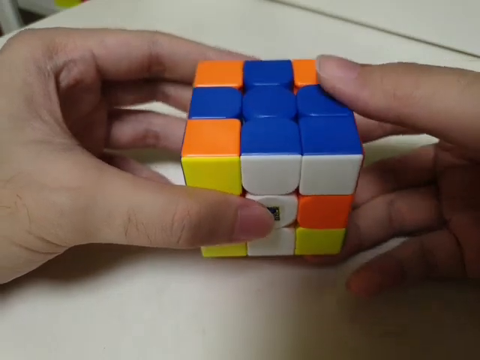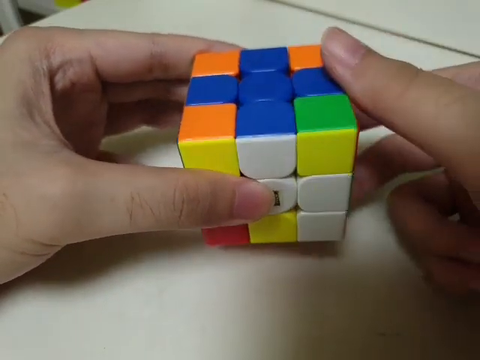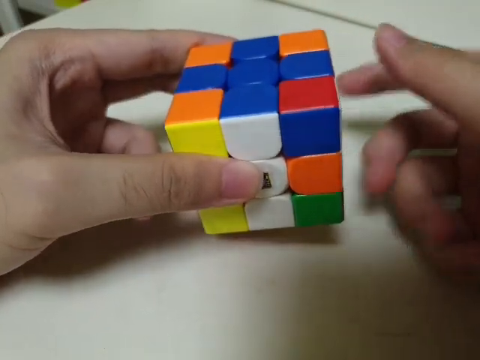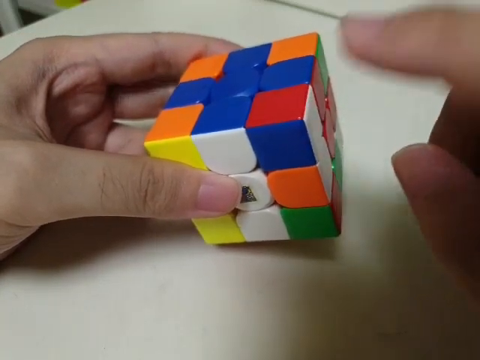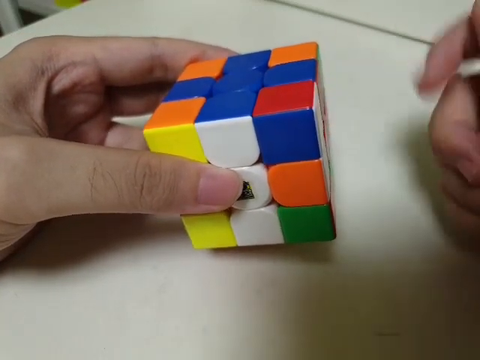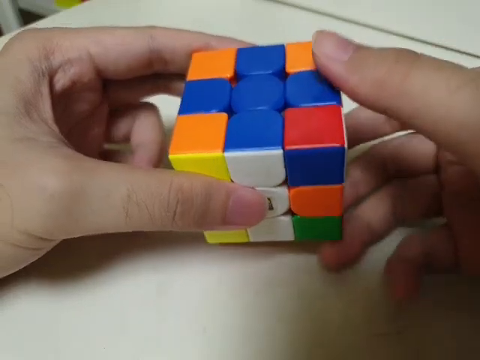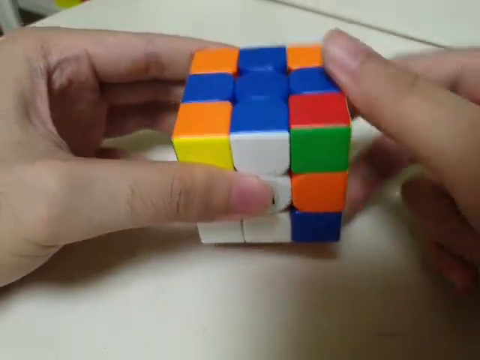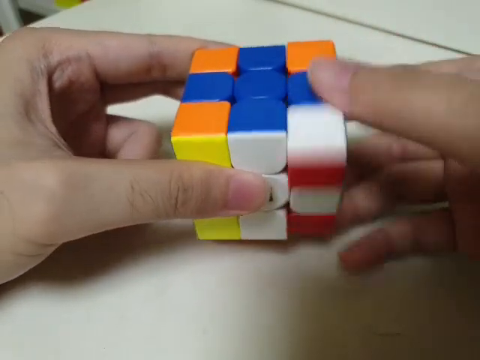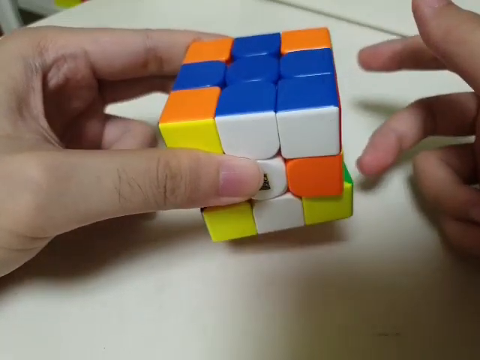So instead of having to keep doing R prime D prime R D, R prime D prime R D, and so on, all you can do is to just call its name. I'm going to call this corner solve. So instead of R prime D prime R D, corner solve, corner solve, corner solve, corner solve.